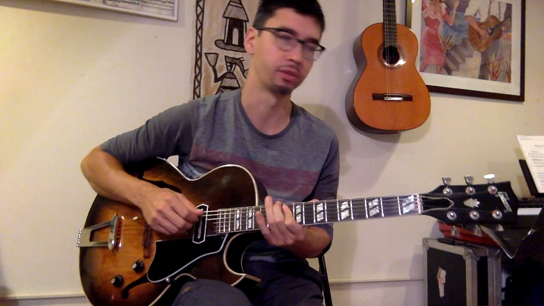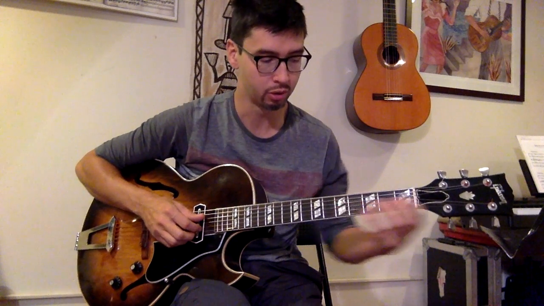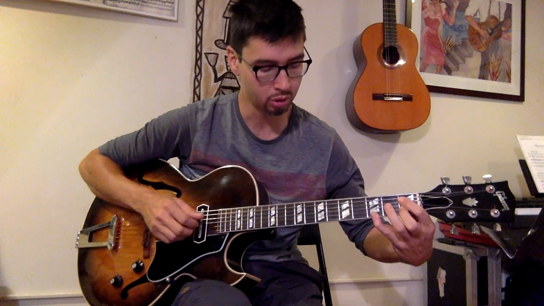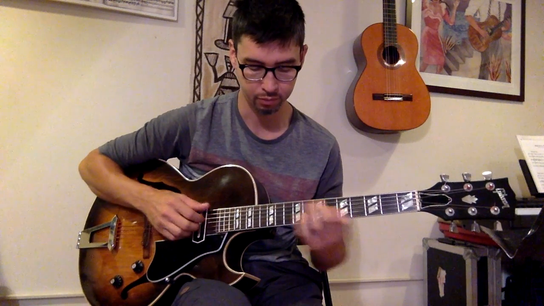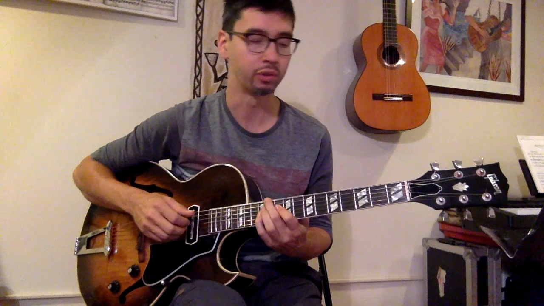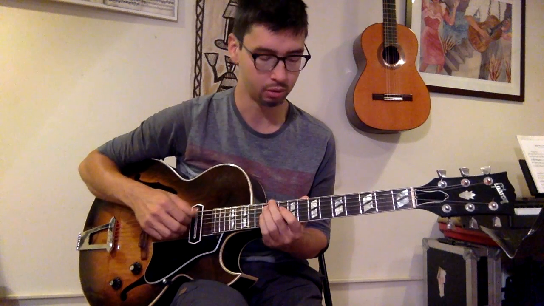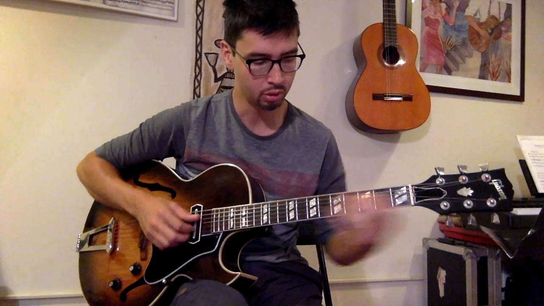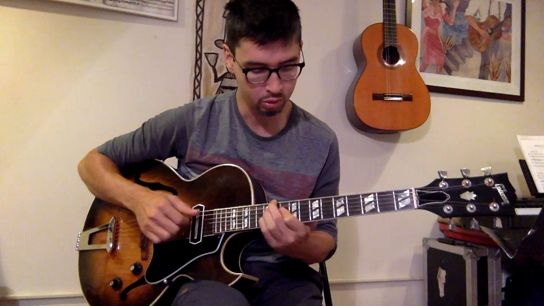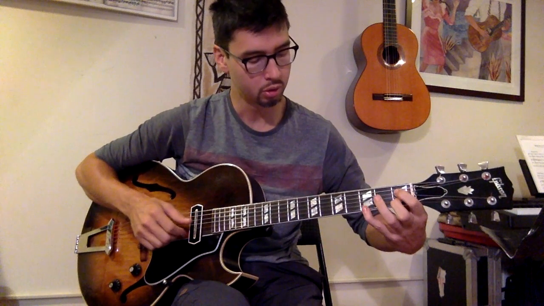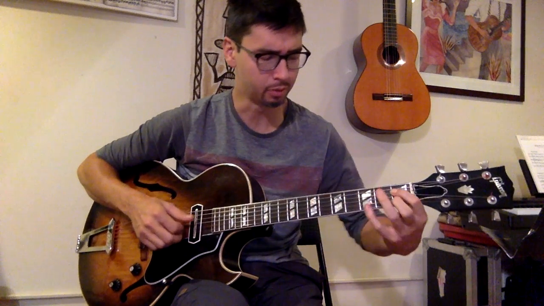4, 5, 6. Right? Those are all adjacent strings. Now, 1, 2, 4. 2, 3, 5. 3, 4, 6. This is sort of like the thing I was doing in the beginning. It's interesting to stop, and I'm playing the exact same notes.